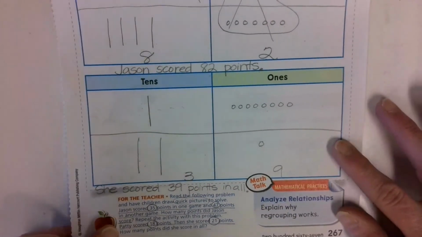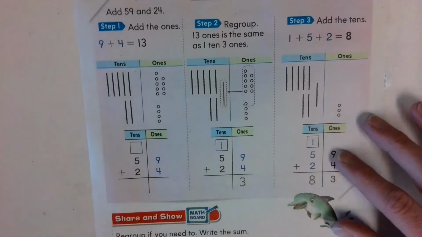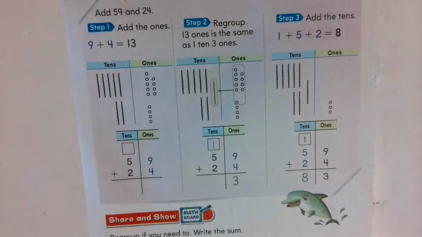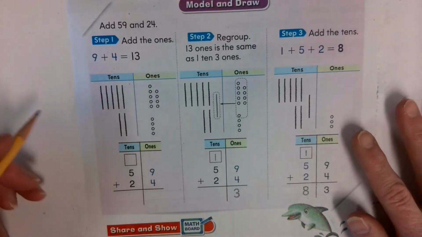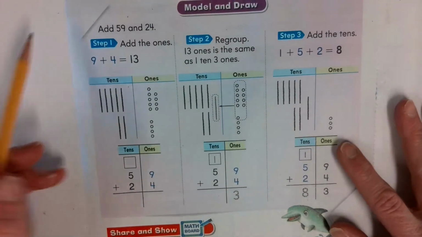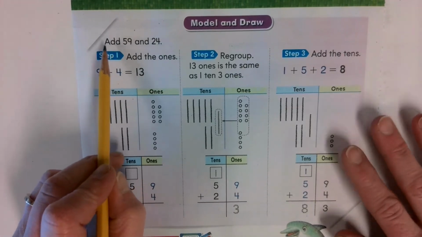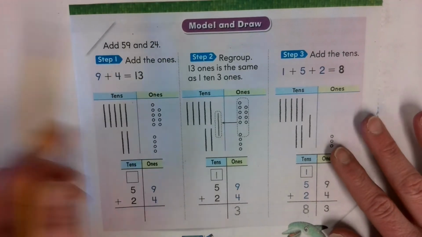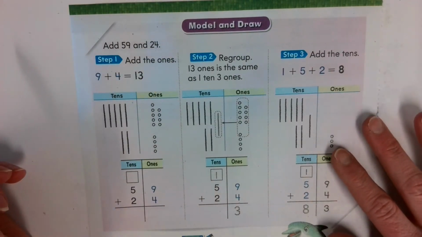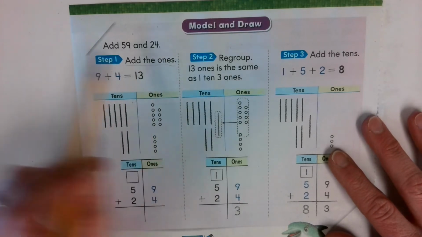Okay, let's go ahead and flip the page over. We have a dolphin. This is page 268. And it just breaks apart what we did in steps. So if we are adding, follow along with me, if we are adding 59 plus 24, okay, the first thing we do is add the ones.